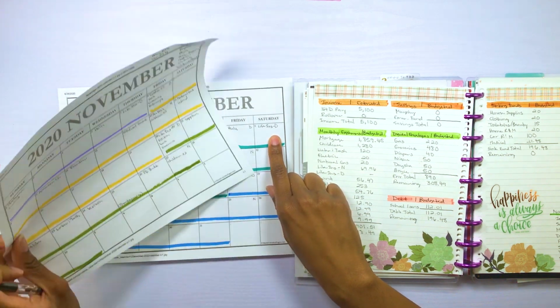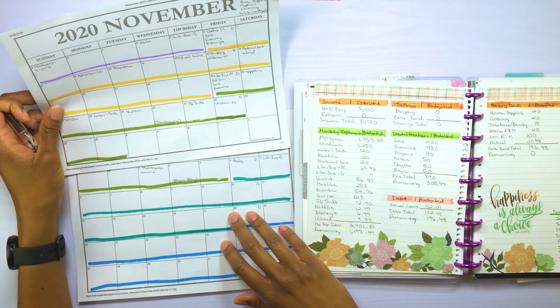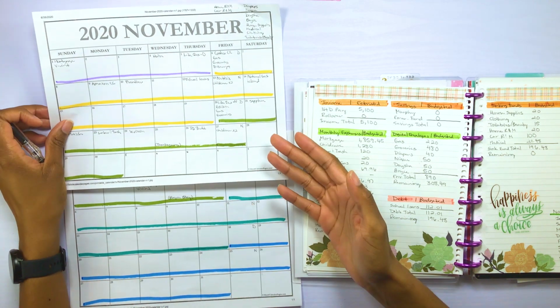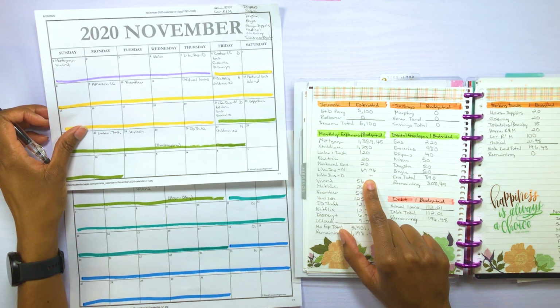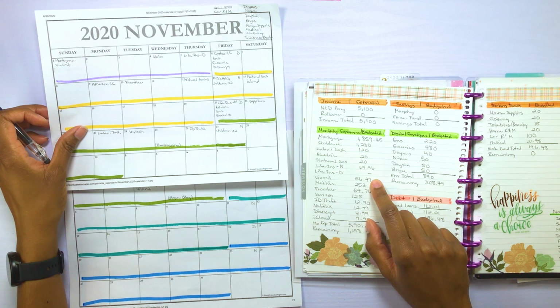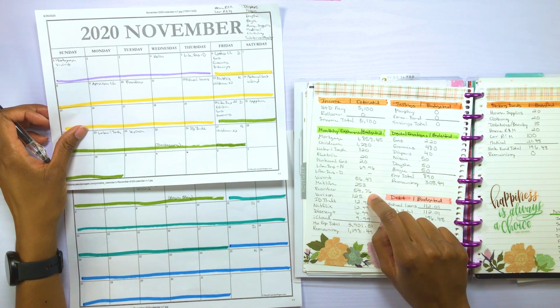Essentially the yellow and the green are my November paychecks, so it doesn't fall in the yellow or the green. That's why it's marked off on my monthly budget. If you don't remember me saying that, it was in the previous video when I set up this budget.